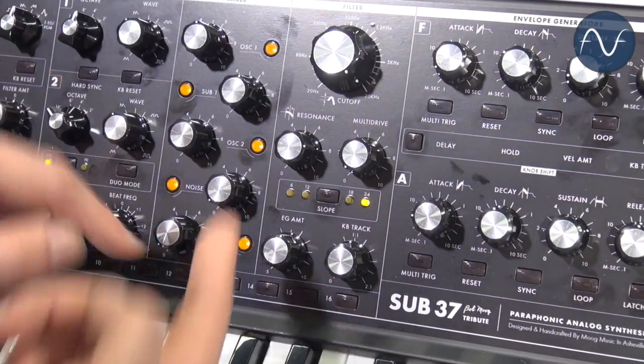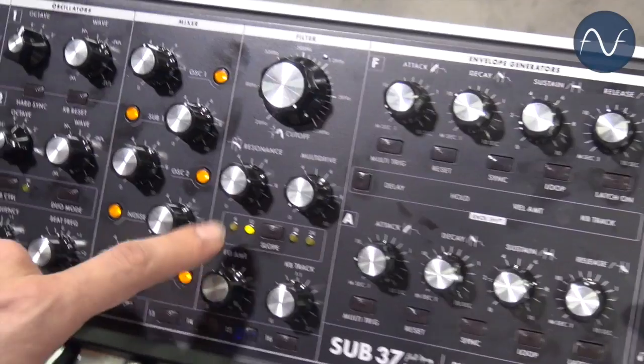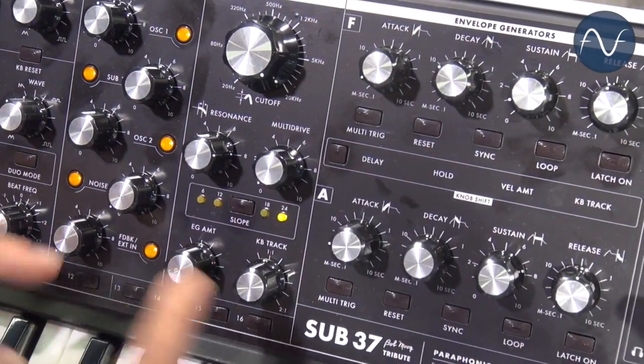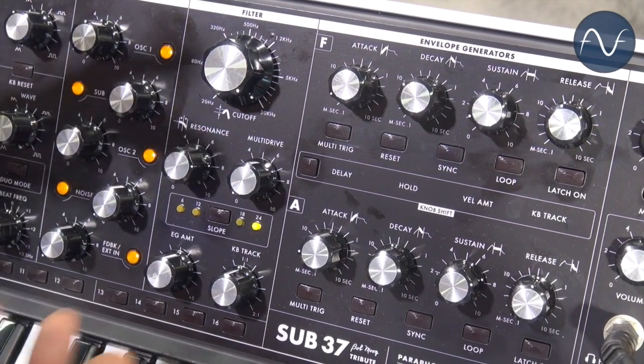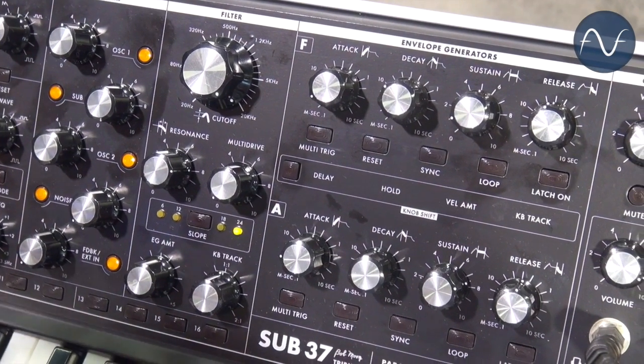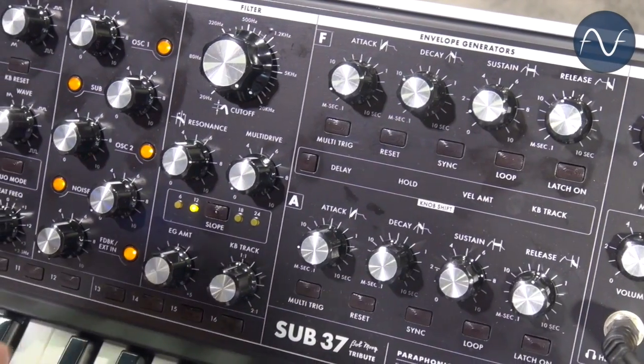In the filter section, we have added a slope control, which allows you to have 6, 12, 18, or 24 decibel per octave filter cutoff for 4 times the sonic characteristics, directly available quickly and easily from the panel.